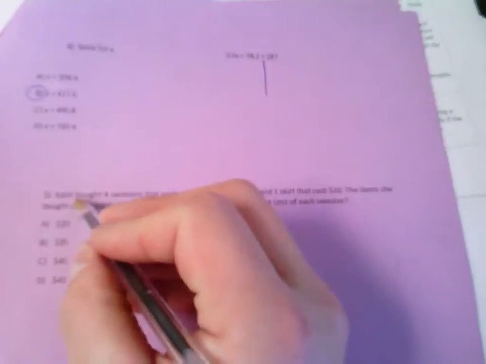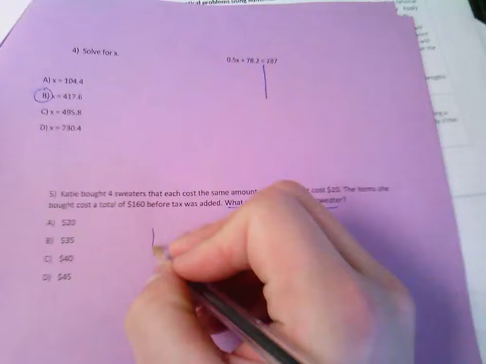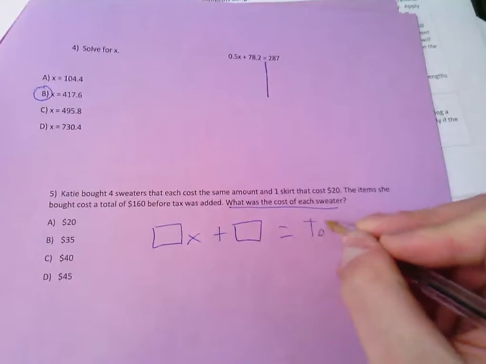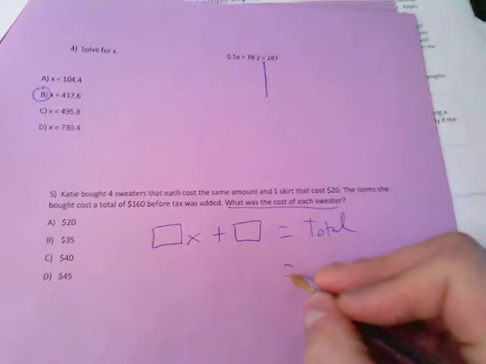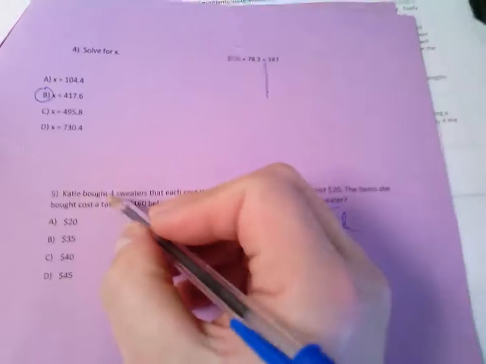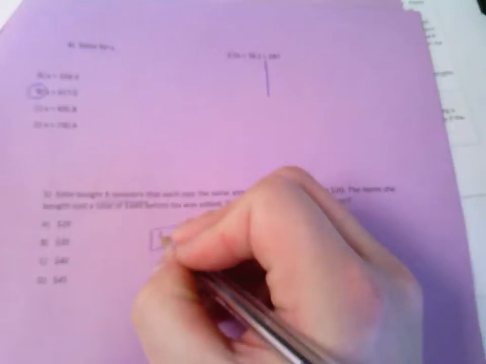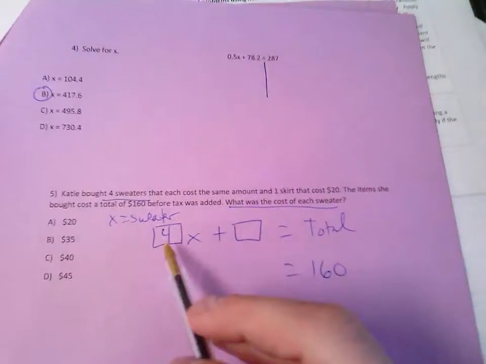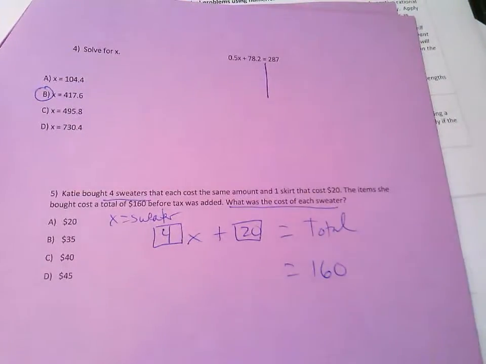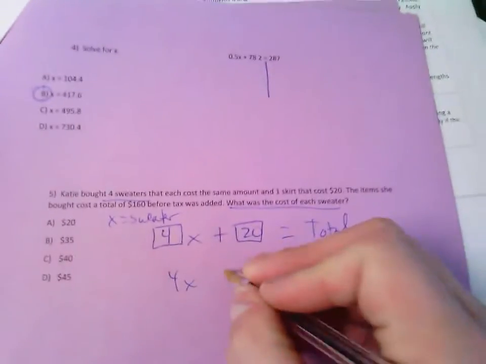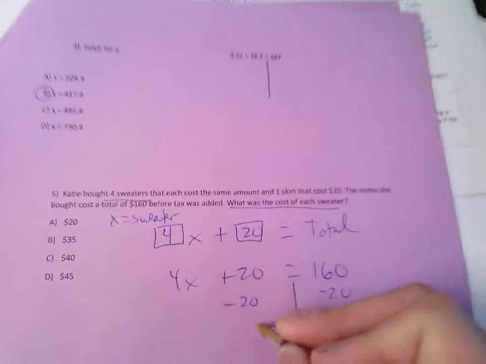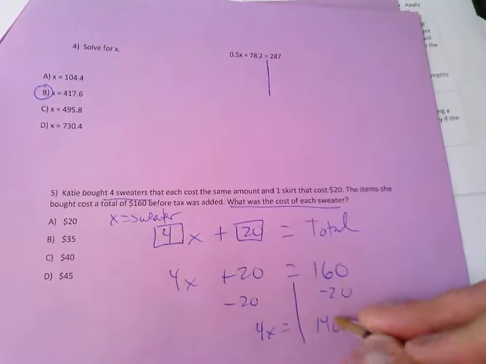Number 5, Katie, so this one is, what is the cost of each sweater? So this is another one of those where you have a total amount, 160, 4 sweaters, so 4, and we're going to let x equal sweater. We want the cost of a sweater, so there's 4 sweaters plus a $20 skirt, so 4x plus 20. Subtract 20 from both sides. 4x equals 140. Divide by 4. And x would equal 35.